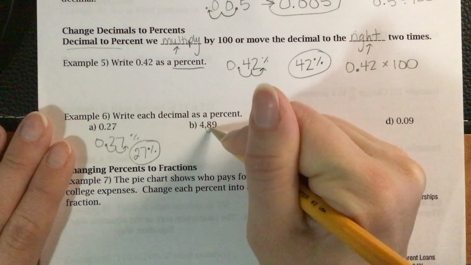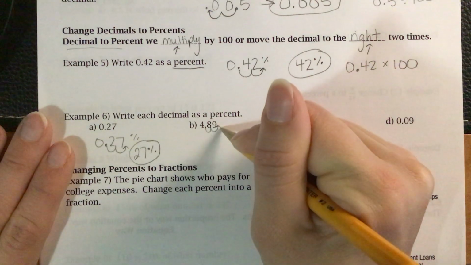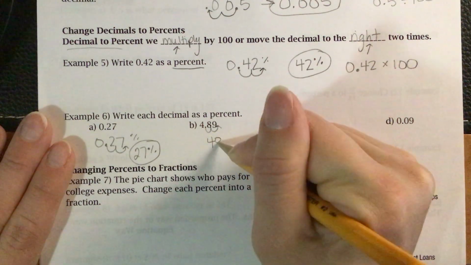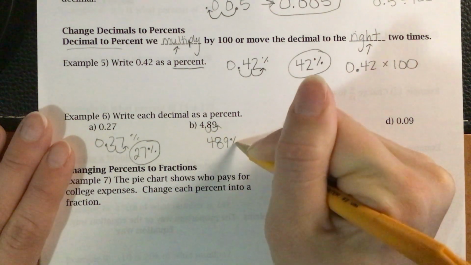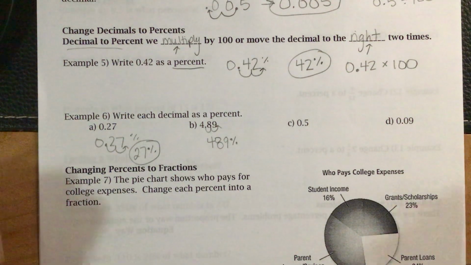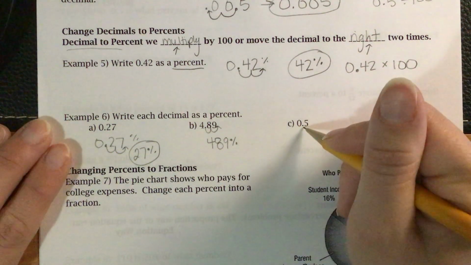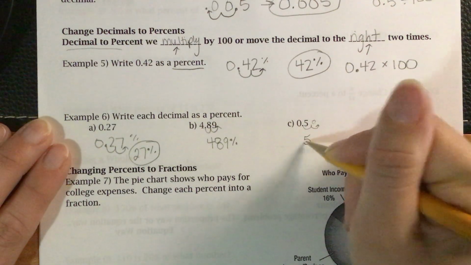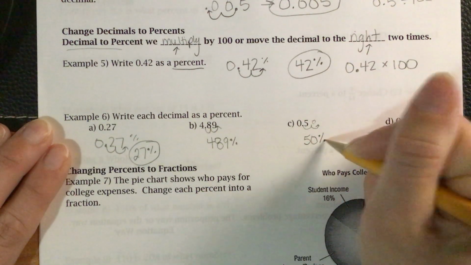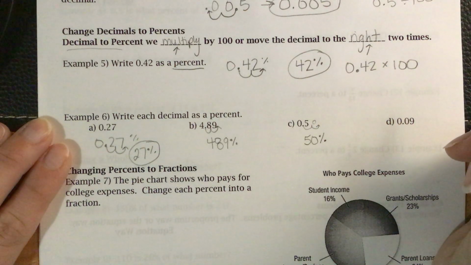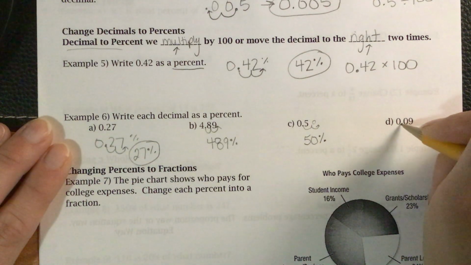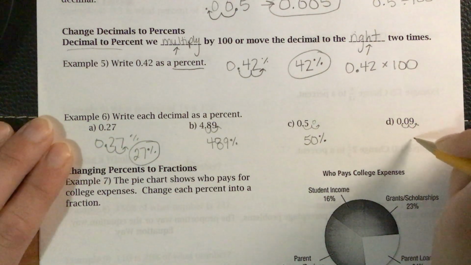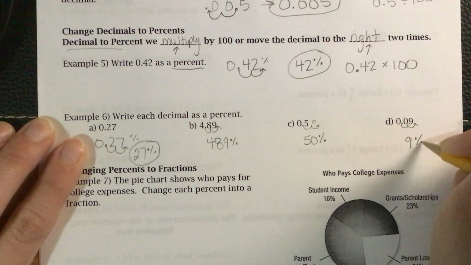On B, I move 4.89, 2 times to the right, and I get 489%. 0.5, 1, 2, that means I have 50%. 0.09, 1, 2, that means I have 9%.